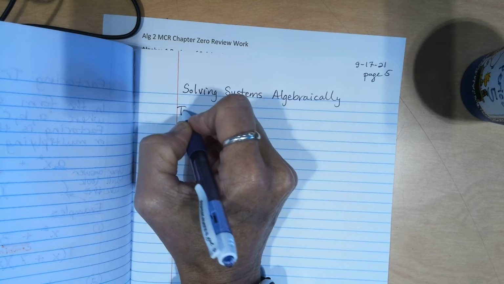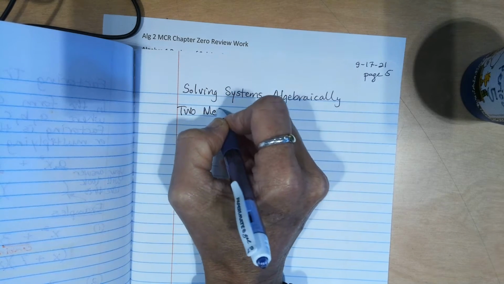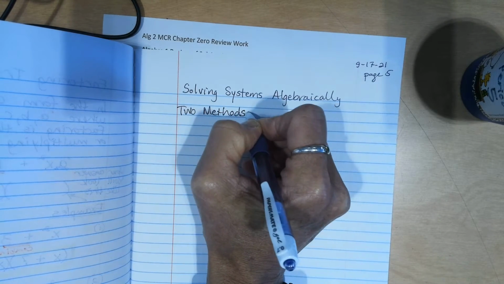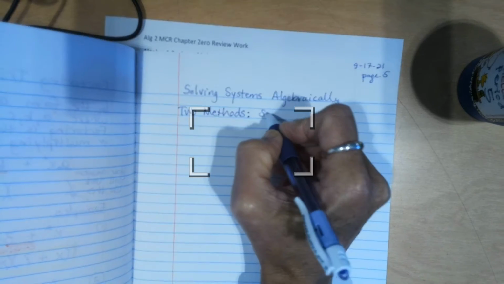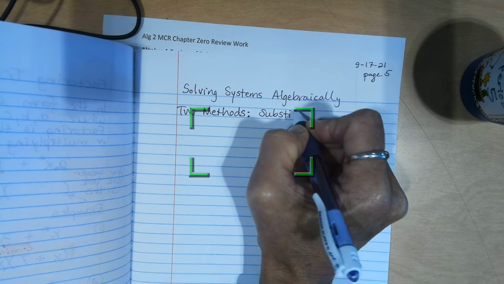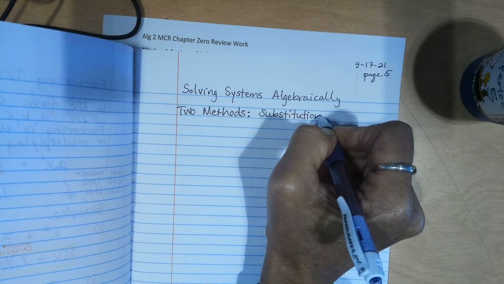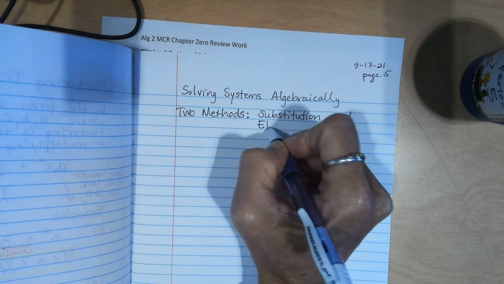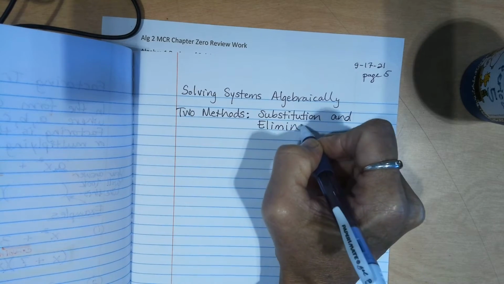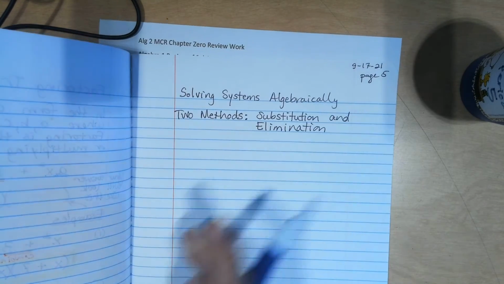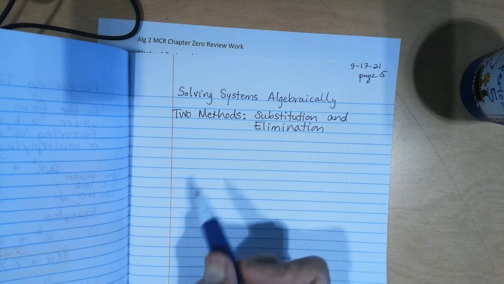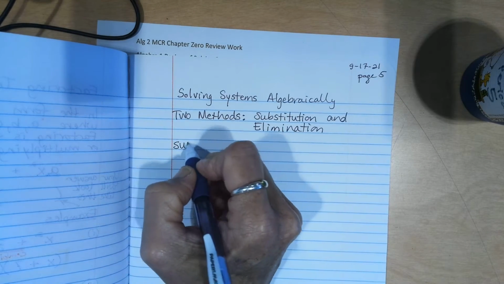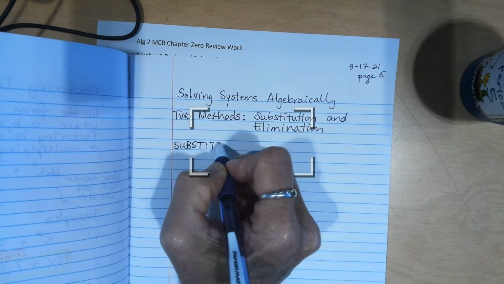We have two methods we're going to review. Now you may have seen this in Algebra 1, but it's been 2 years, basically. So that's why I'm starting over from scratch, meaning you may have completely forgotten about it. So we'll start with substitution. It's exactly like it sounds.